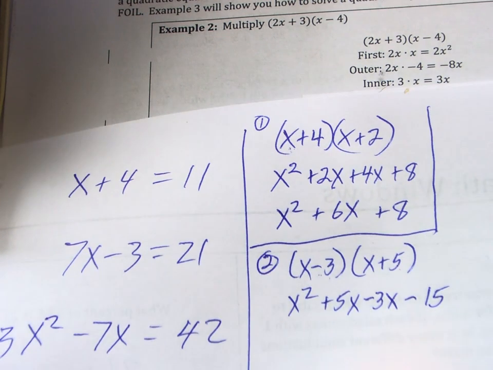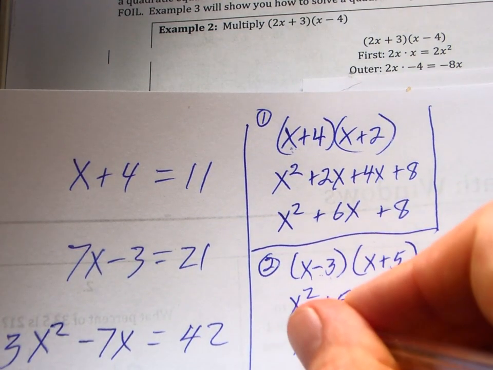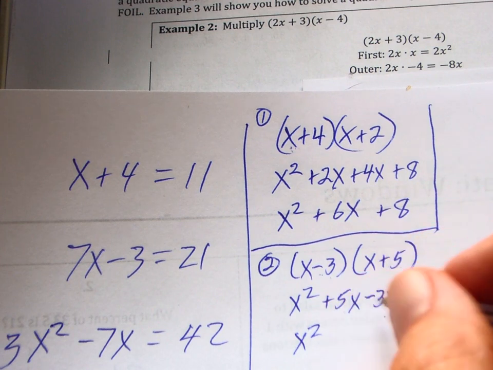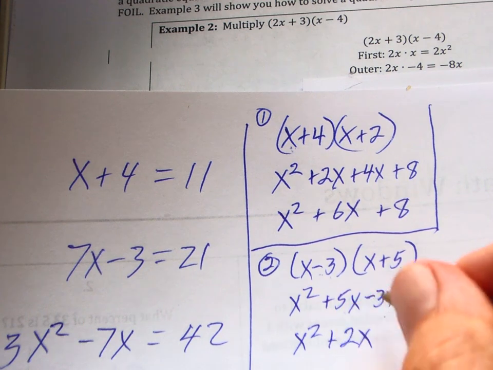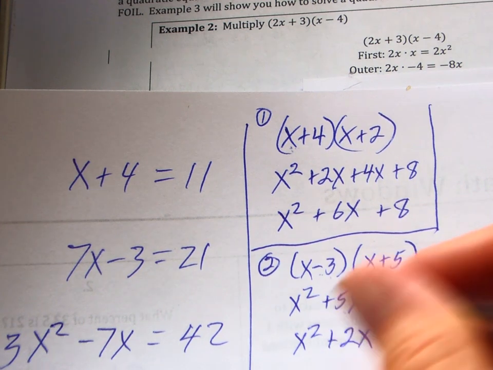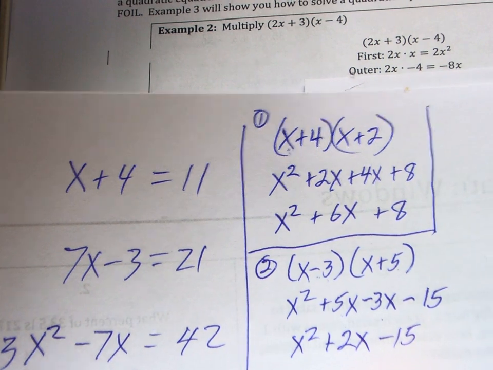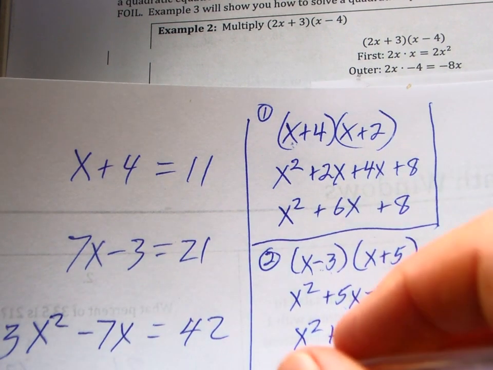Right? Now I'm going to combine the x terms. Those are the x terms. So I got x squared. I have 5x minus 3x. Well, it's just 5 minus 3, 2x. And it's positive because the 5 is bigger and it's positive. Minus 15. And that's it. Okay. Now, let's do number 3.